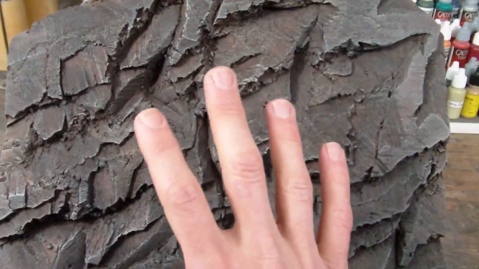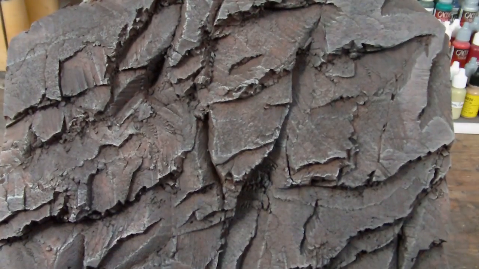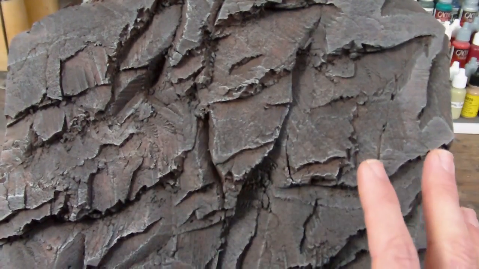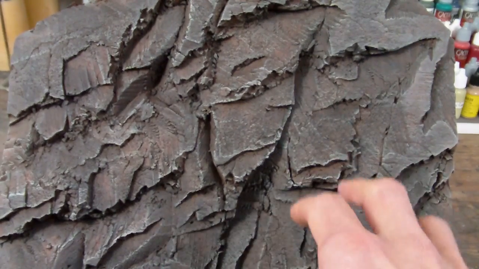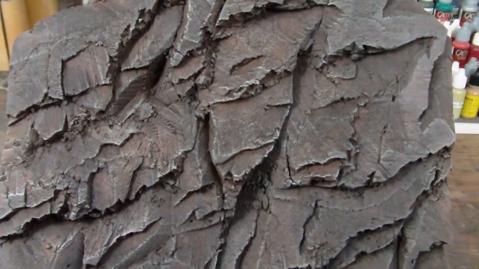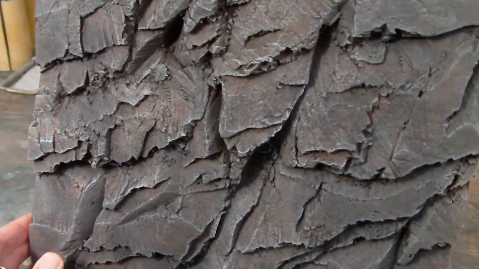And the paint scheme that you see here is not going to be the final color scheme. I just practiced with a couple colors just to see how it came out. I think the highlights are a little too bright. I think it's a little bit off, but I'll work on that for the future. We're really looking at texture here.